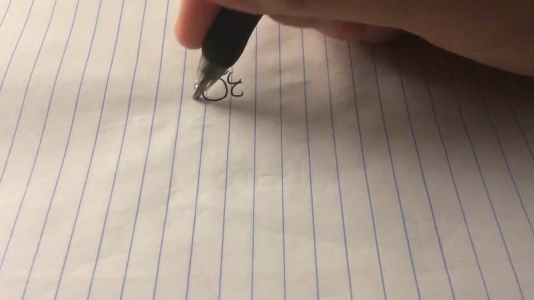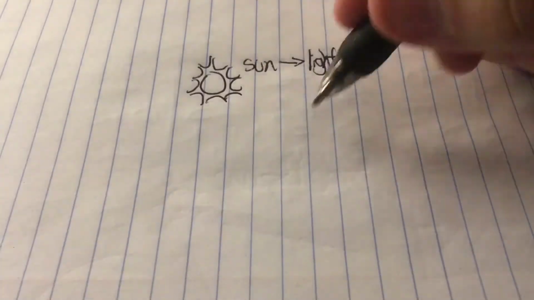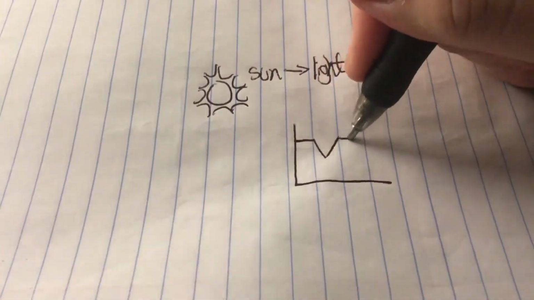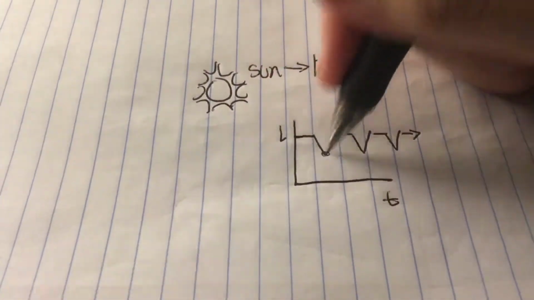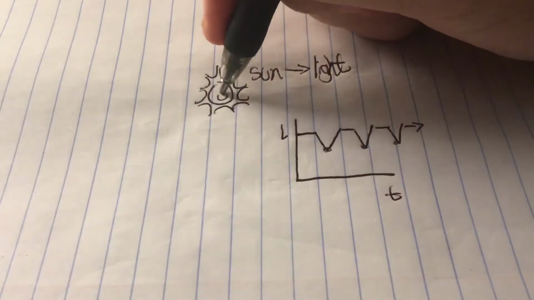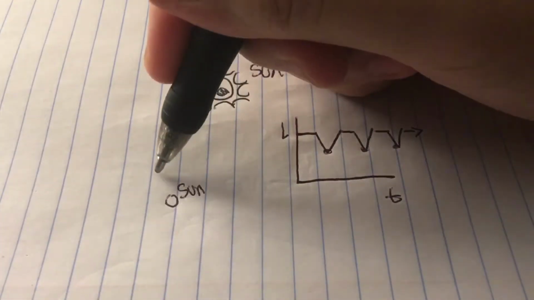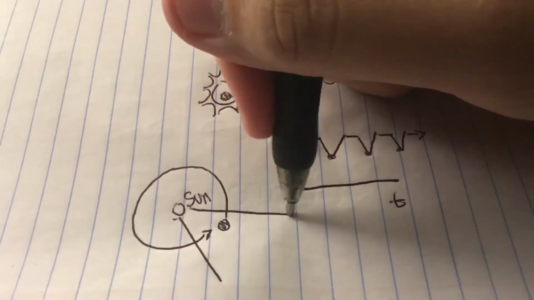For example, here we have the sun, giving off light. We could monitor the amount of light it gives off each day, and if there is a certain dropping point at a certain time period, we could know that at that point something blocks it. That could indicate an unknown planet orbiting the sun.